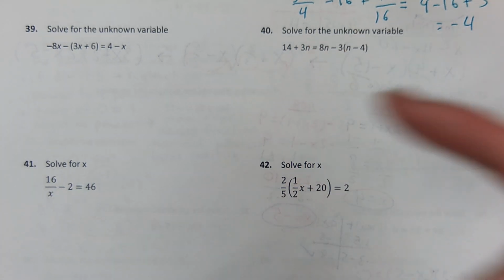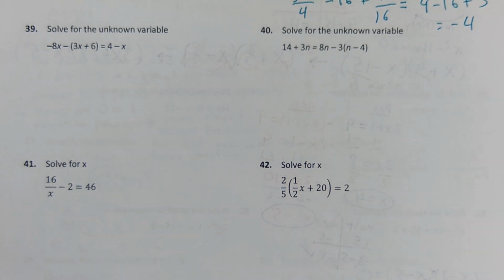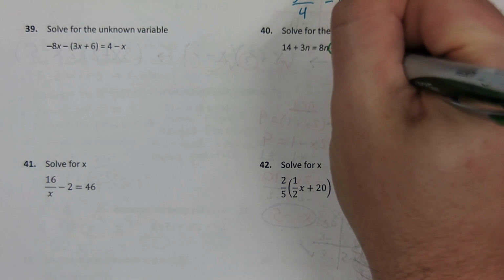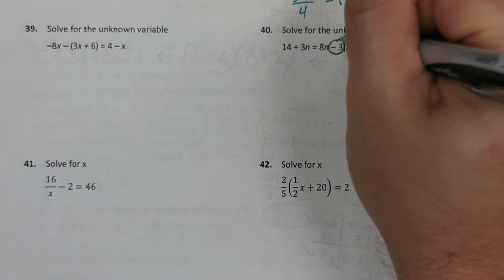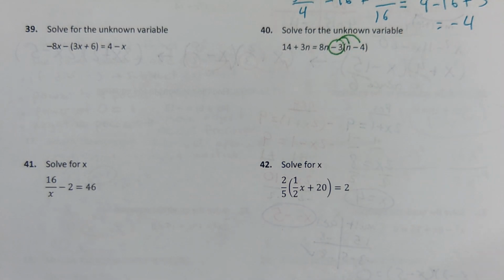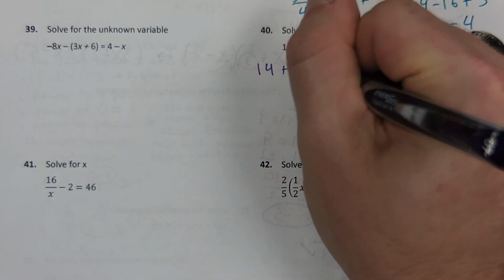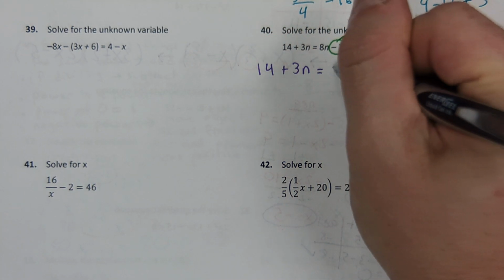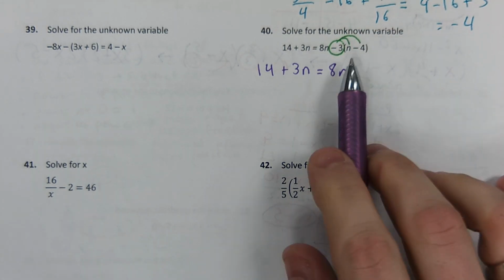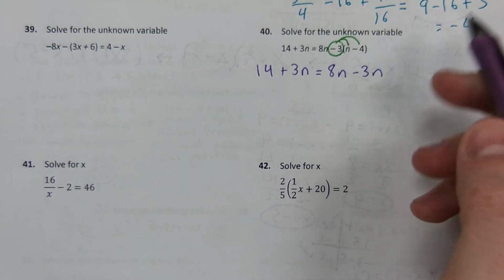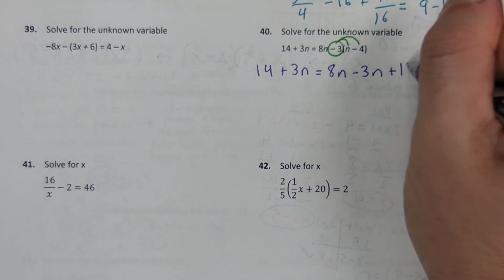I guess I'll do 40. Why not? It feels good. Anytime there is a symbol in front of a number, that symbol belongs to that number. So I am distributing a -3. See what we get here. We got 14 plus 3n equals 8n. Now I'm distributing -3 times n, -3n. -3 times -4, positive 12.